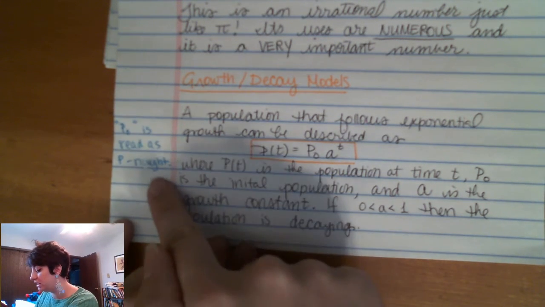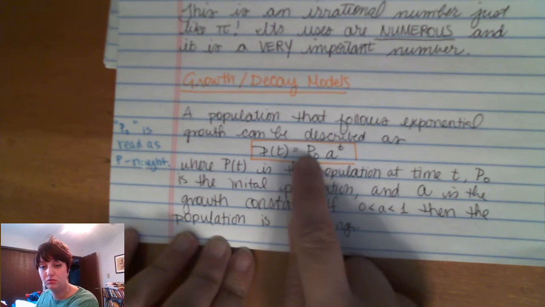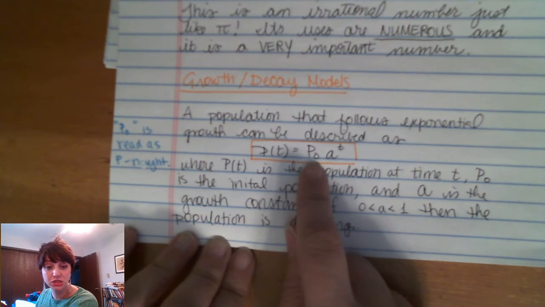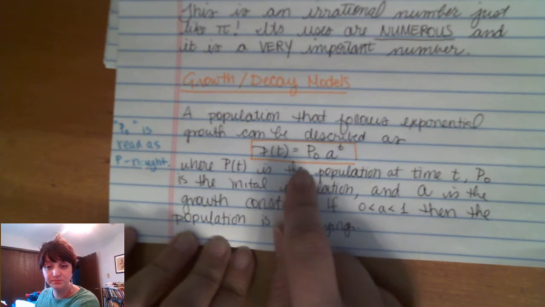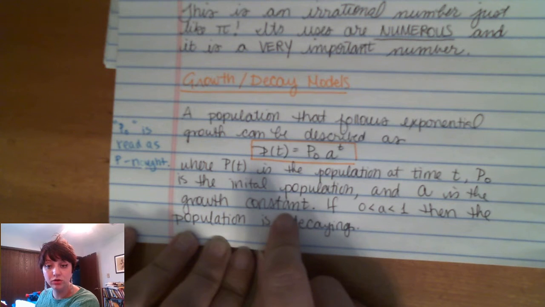So off the side here, p sub 0, this is a subscript, this is not times, this is a subscript, and it's read as p naught, N-O-U-G-H-T, like saying that something is all for naught, meaning nothing, right? So naught is another word for 0. So this is p naught. A is the growth constant.